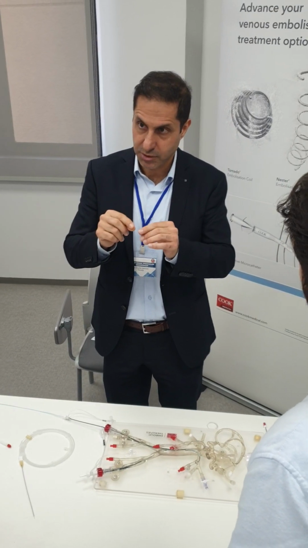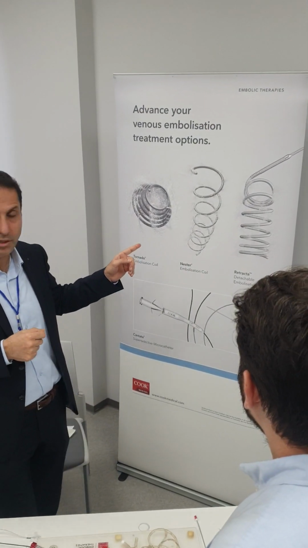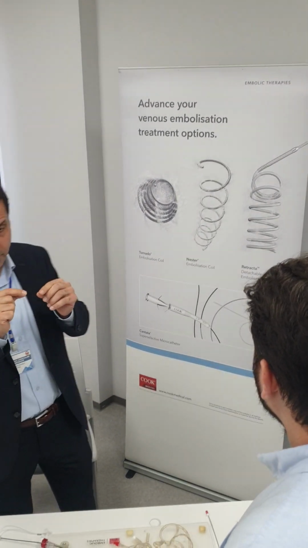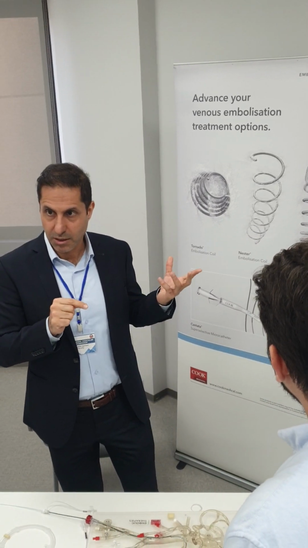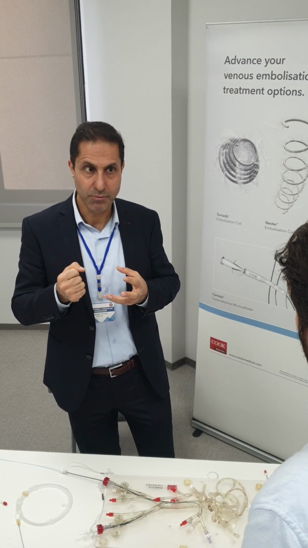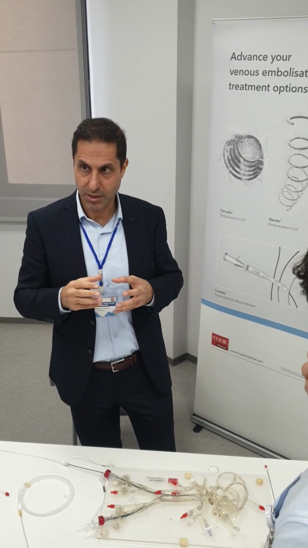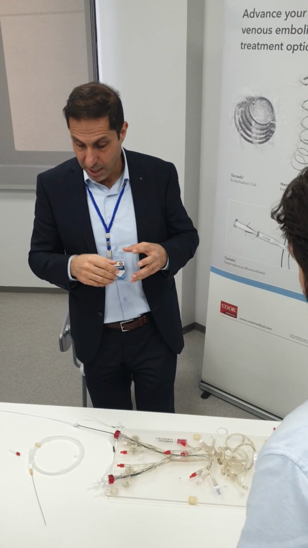So we have fibered coils like these coils from Cook. We have microfibers on them. The function there, they are thrombogenic. They will catch platelets and it will form a clot easier, and they will occlude the vessel easier and sooner.